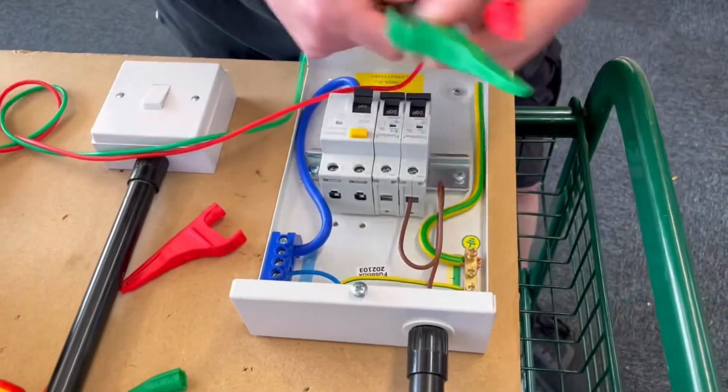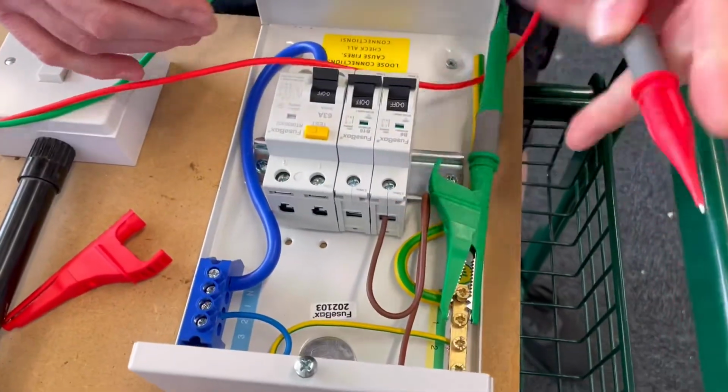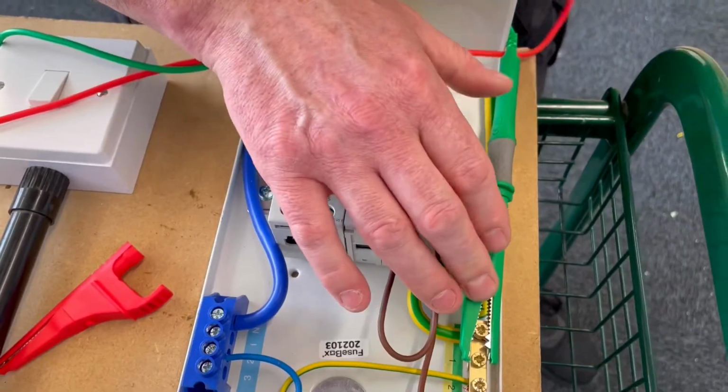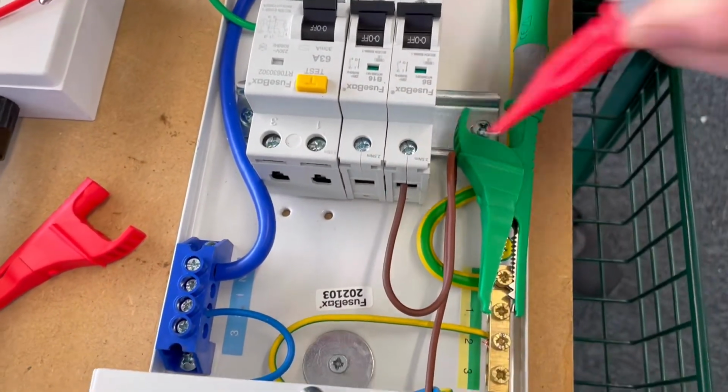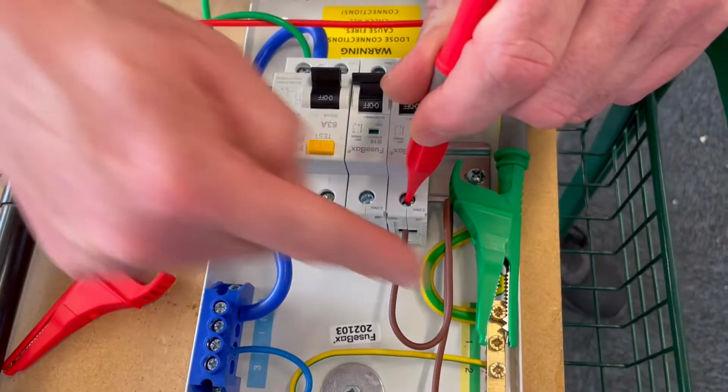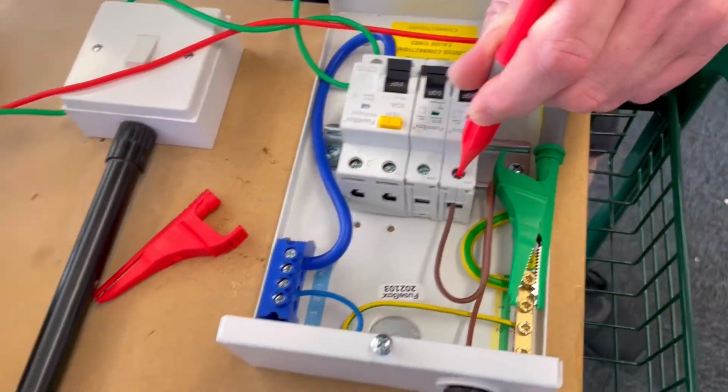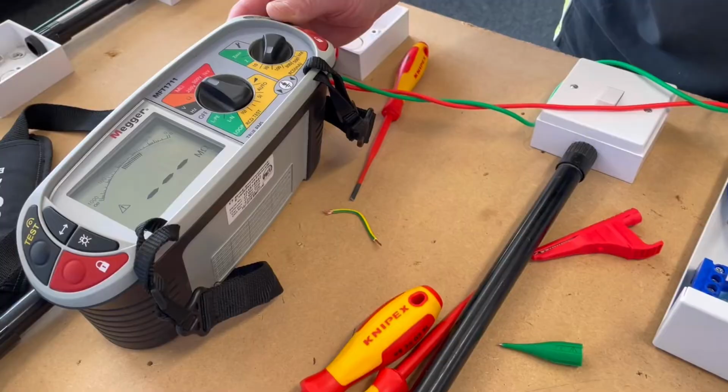So I'm going to connect between my earth bar, and it doesn't matter where I go on the earth bar because they're all connected together in a brass bar. So anywhere on the earth bar, at the top of my breaker, and test between these here and here. I want to press my test button. I need to press and hold it.